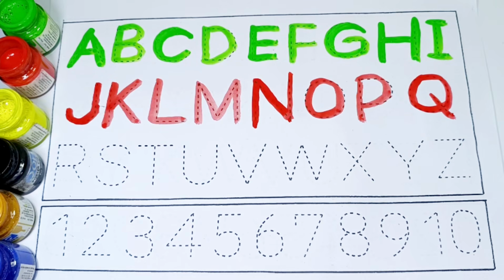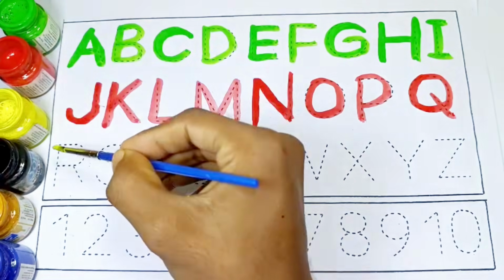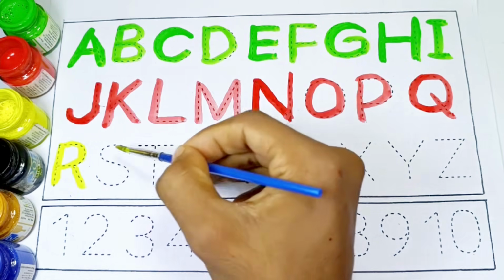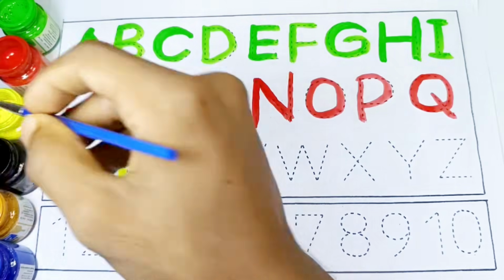Q for queen. Kids, now you draw R and use yellow color. R for rose. S for sun.